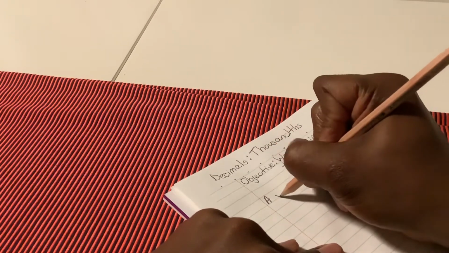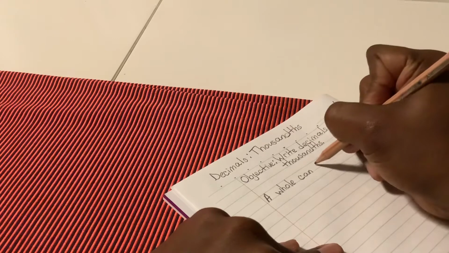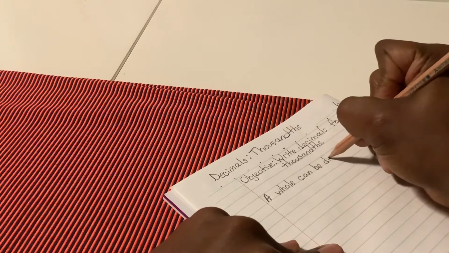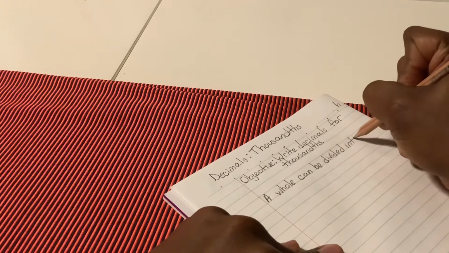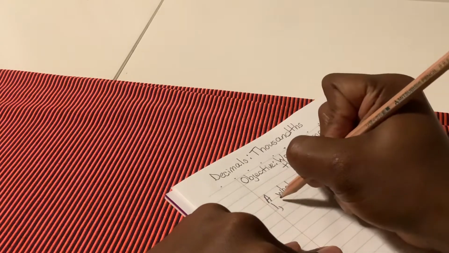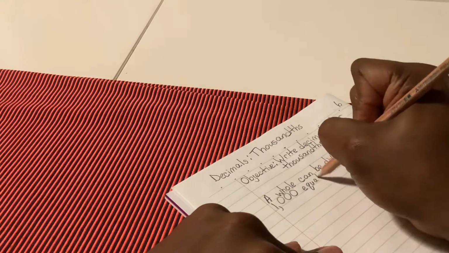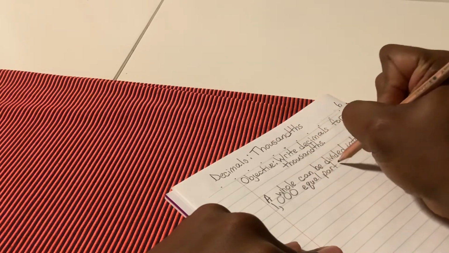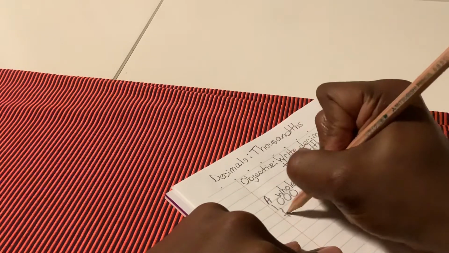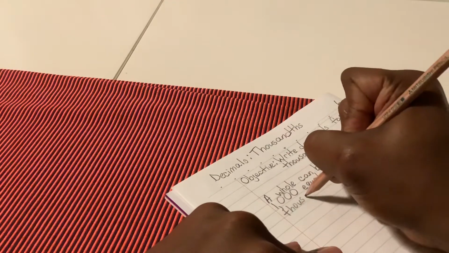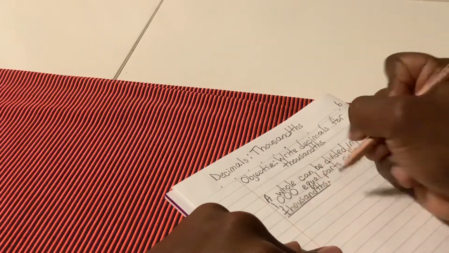A whole, this is any whole number, a whole can be divided into 1,000 equal parts called thousandths. I'm going to underline that. It's very important.